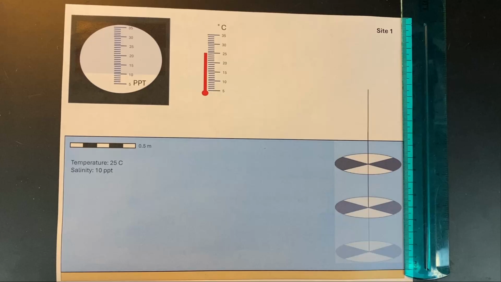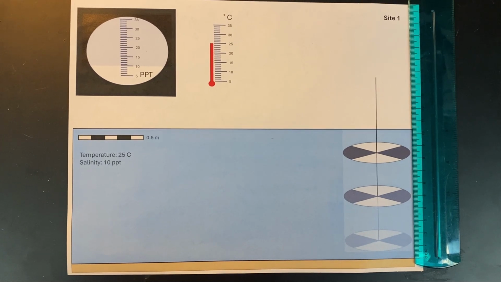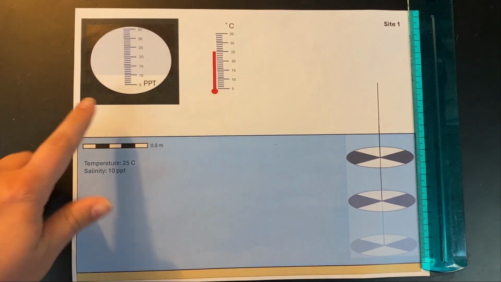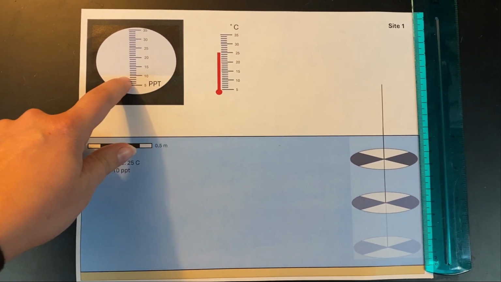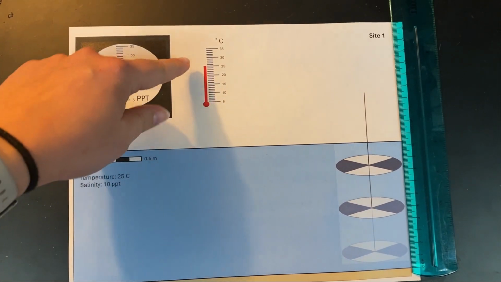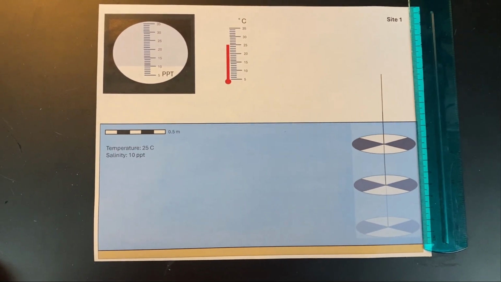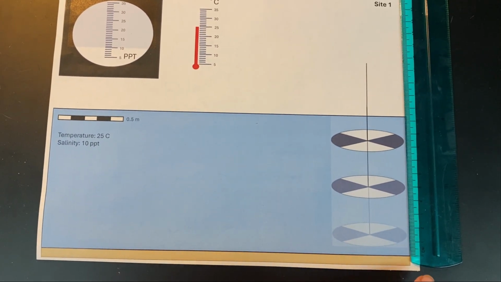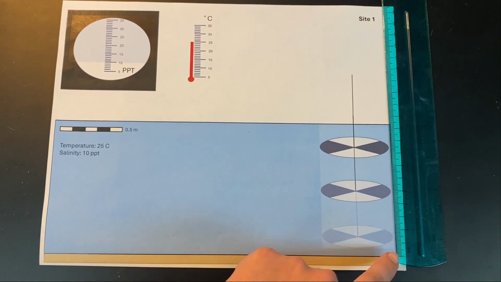This is an example of one of the site handouts that the students will be getting measurements from, and it has a refractometer image where they'll measure this blue line to get salinity values, a thermometer image where they'll measure that red rectangle to get temperature values, and then they will get depth values by using the centimeter side of a ruler and measuring from the top of the blue box down to the top of this sandy colored rectangle.